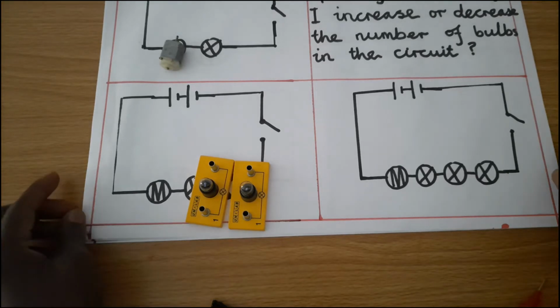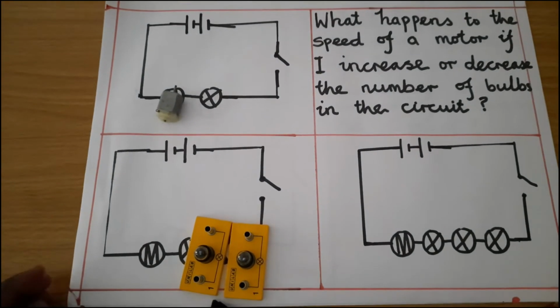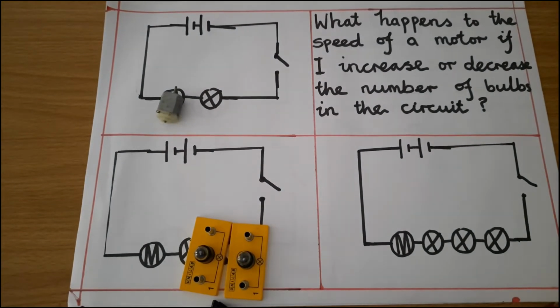So I'm sure you saw what happened in our previous investigation, and you're really waiting to see what happens in this investigation. Without talking too much, let's get started.